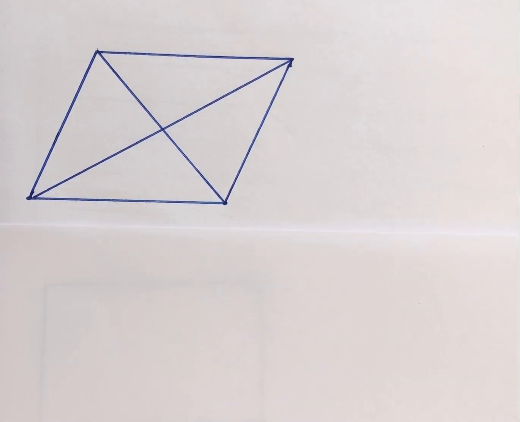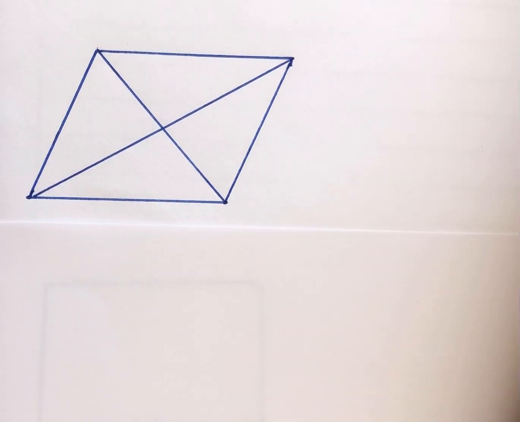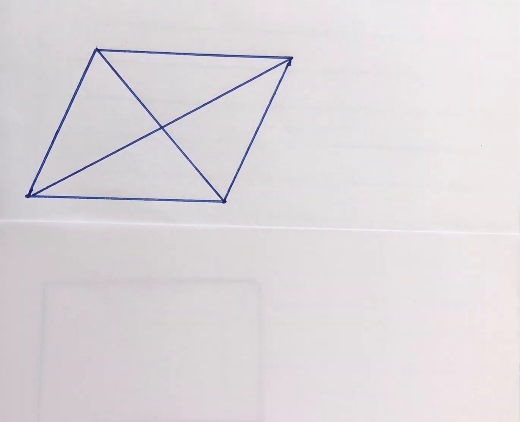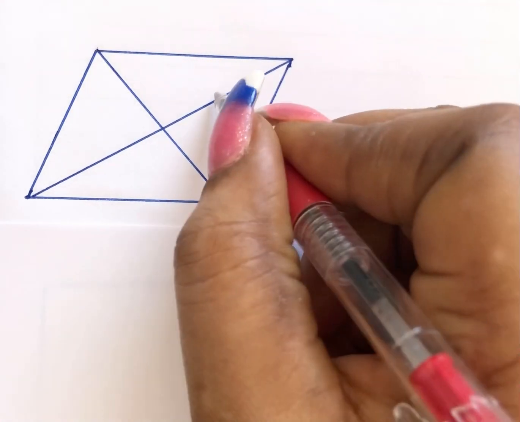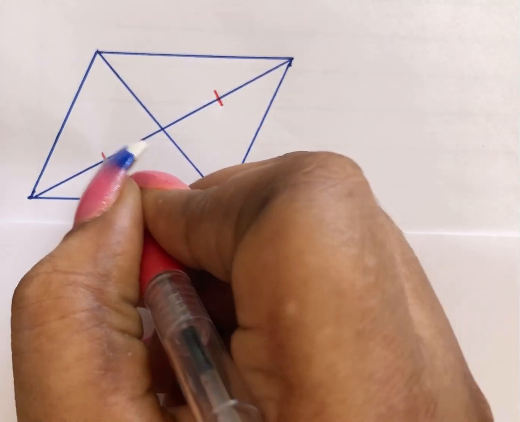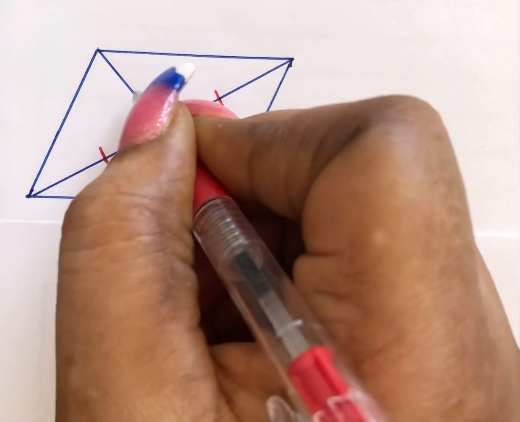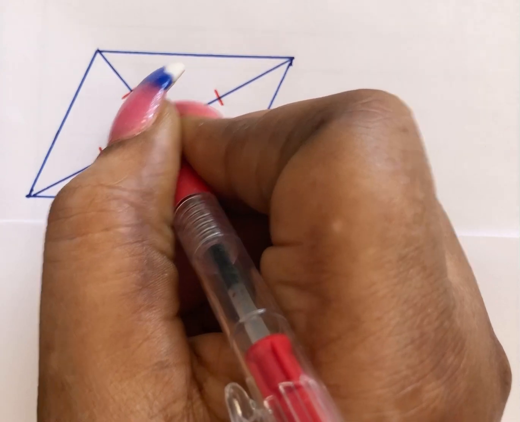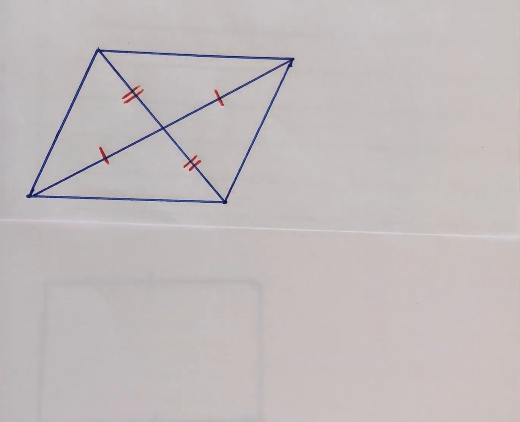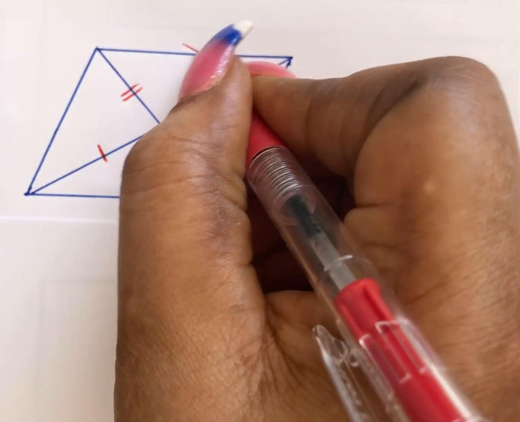Now let us look at this shape. Who can tell? Let me give you a little more hint here. Look carefully. Why am I doing this? Does this make sense? Am I just wasting time?